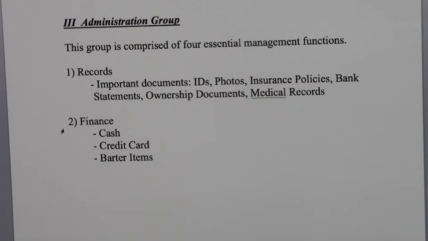Having duplicate photographs is, in my opinion, essential. Copies of insurance policies. These are critical in the event you have to bug out of your home in case of some type of natural disaster and you suffer a property casualty. Bank statements, you're going to want those as well. So you'll have access to your money in the long term if the big data banks get wiped out.